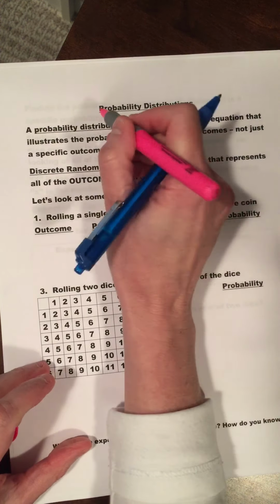Now, things would be a little bit different here. The reason is that when I'm taking a look at my probabilities, 1 out of 36, 2, 3, 4, 5 out of 36, 6 out of 36. Oh, so I'm kind of climbing, reaching a peak, and then dropping.